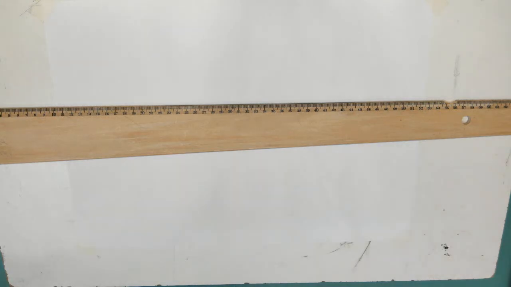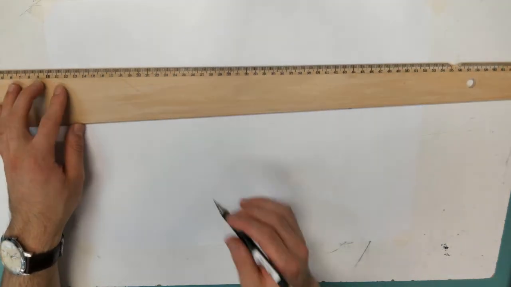Hi lads, in this video I'm going to go through some basic instructions for a DCG. First one I'm going to look at is bisecting a line.